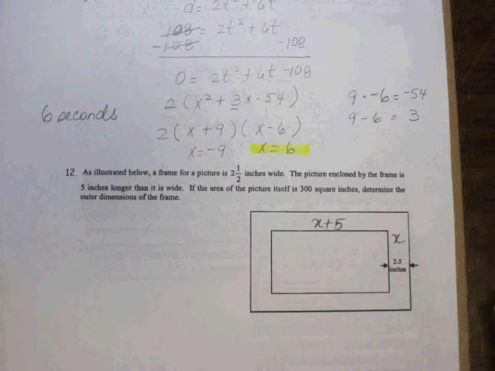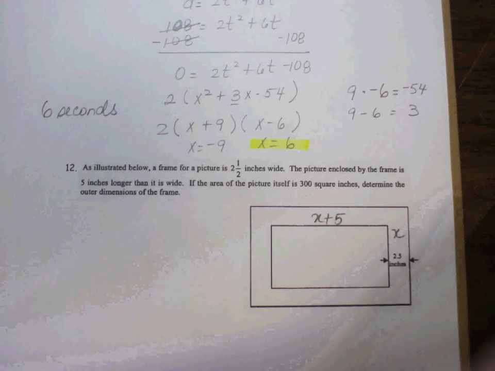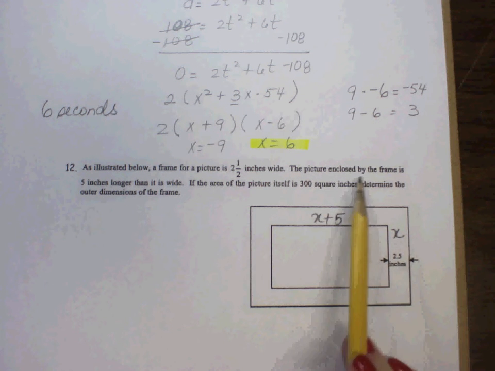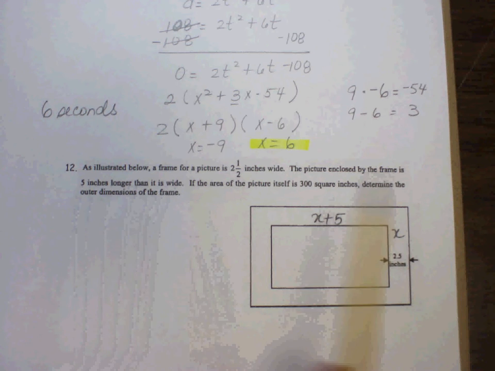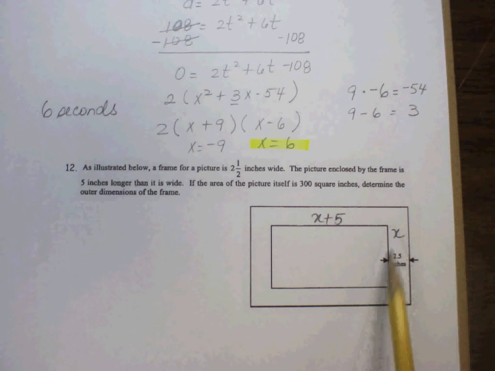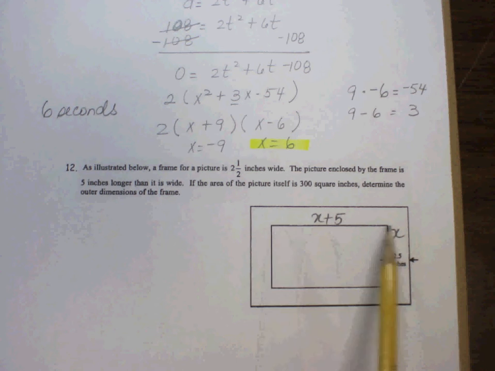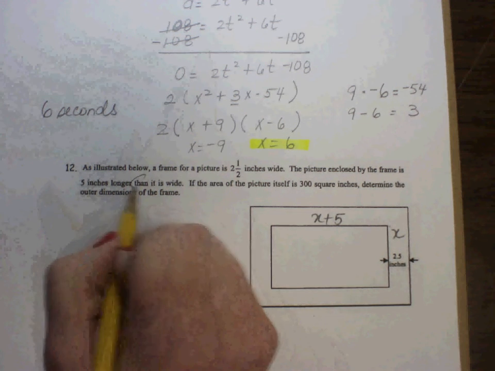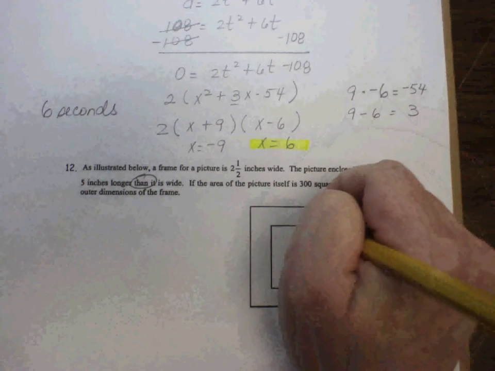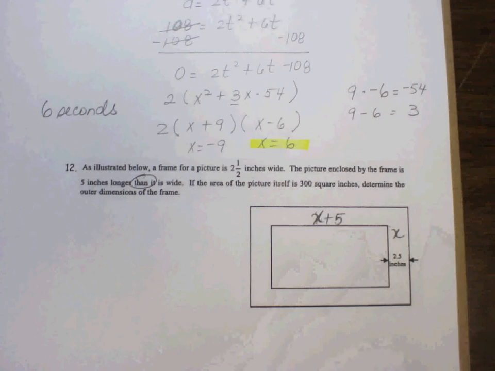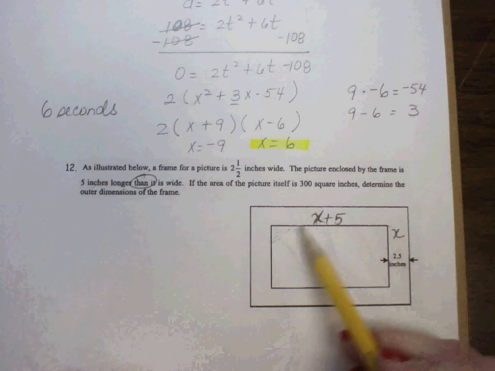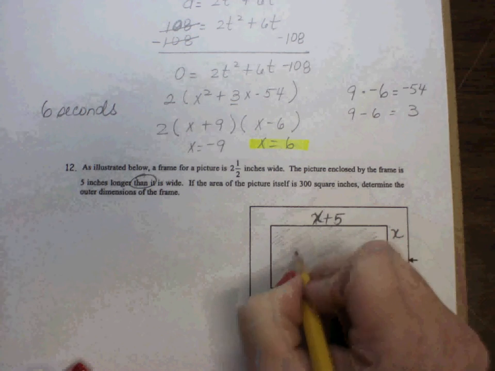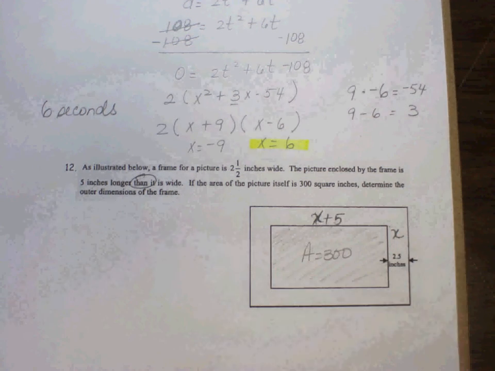All right, and the last one. As illustrated below, a frame for a picture is 2.5 inches wide. The picture enclosed by the frame is 5 inches longer than it is wide. So I'm telling you that you don't have any information about the width, so that would be x, and the length is 5 inches longer than, that's your backward word, so that's your x plus 5. If the area of the picture itself, so this is where the picture is, is 300. Determine the other dimensions of the frame.